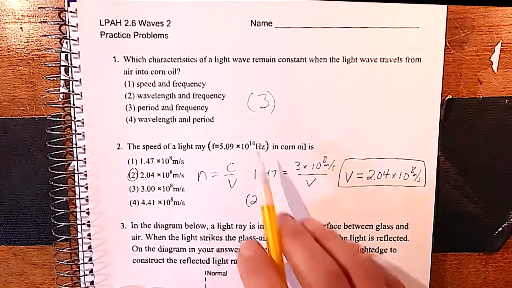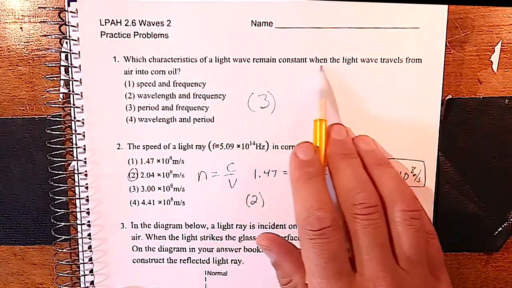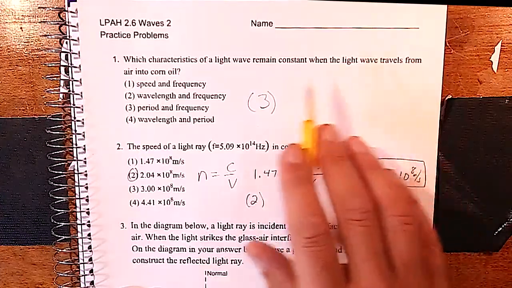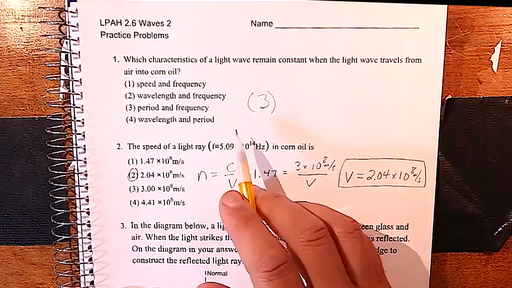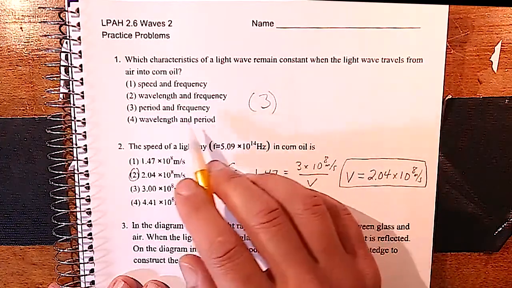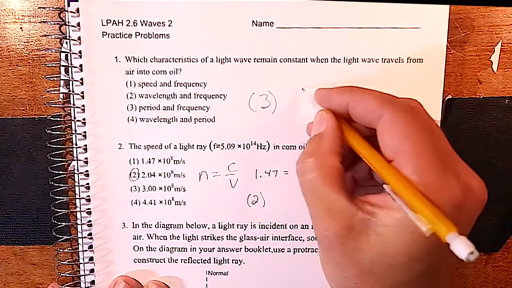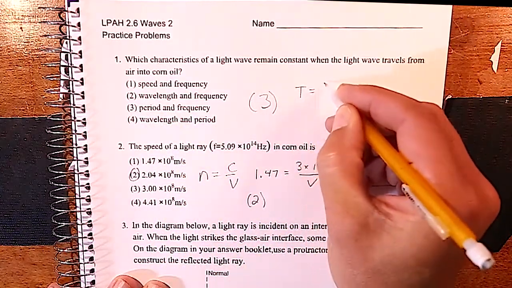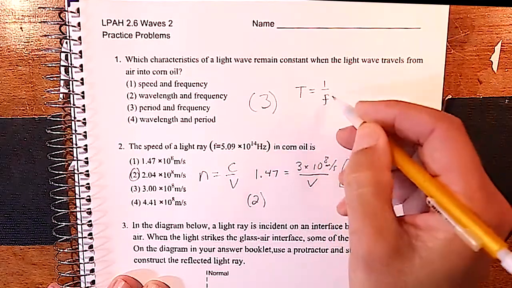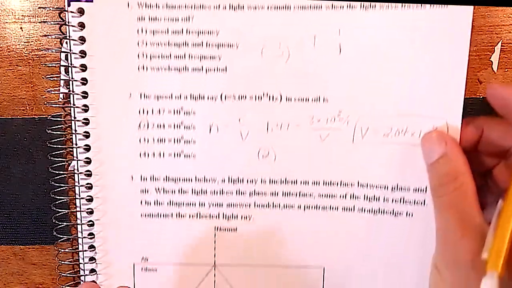Okay, let's go over these practice problems. The first one says, which characteristic of a light wave remains constant when the light wave travels from air into corn oil? So this one's kind of memorization. When you travel into a new medium, the frequency remains the same. But they also gave a choice here of period. And remember that period is equal to 1 over the frequency. So if the frequency is remaining the same, so is the period.